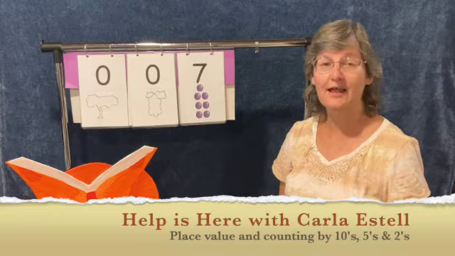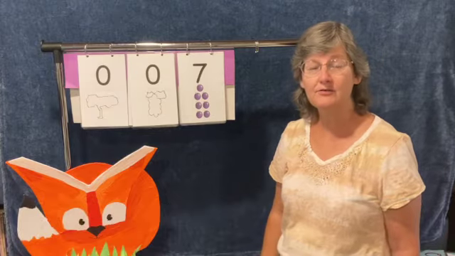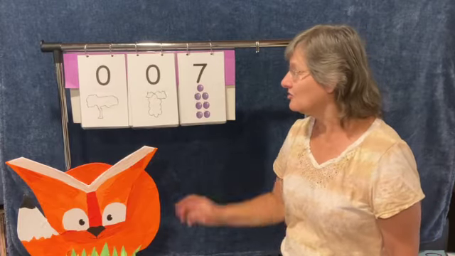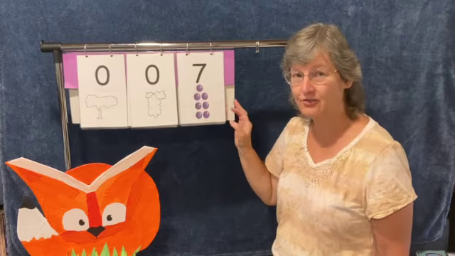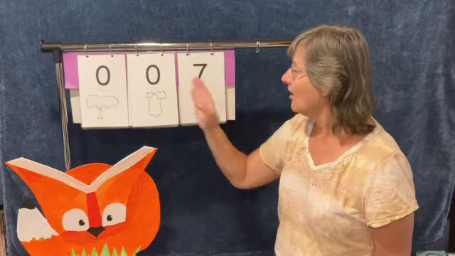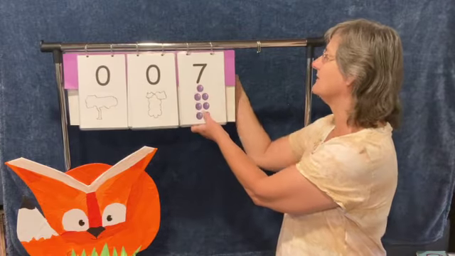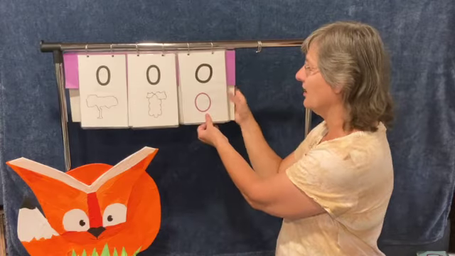Today we are going to look at place value. Place value is a very important concept for kids to understand. It also can be a rather difficult concept. So I have put it into this flip chart so we can turn it into pictures, which is easier to see. On the far side here, you have your ones, and we will get it back to 0.